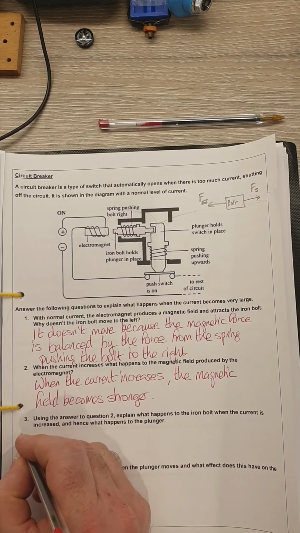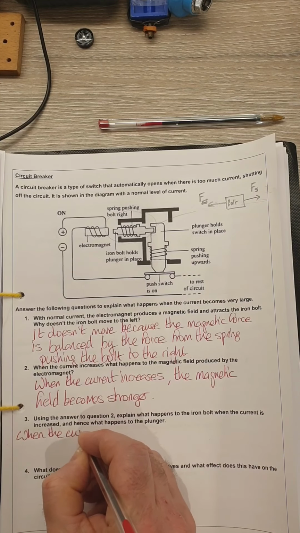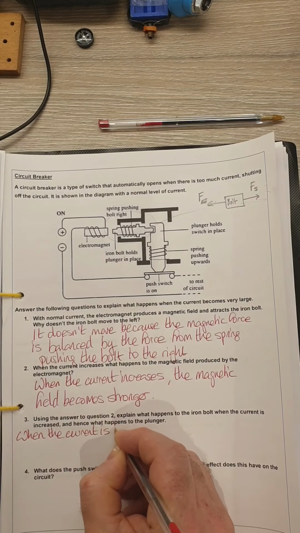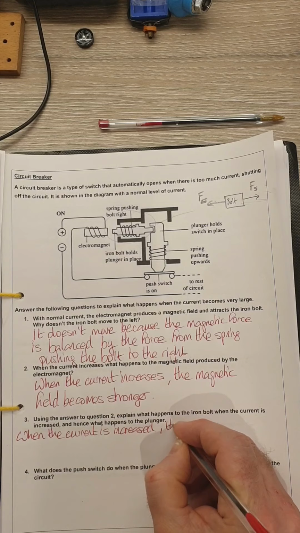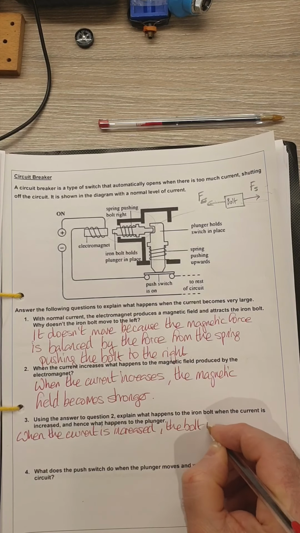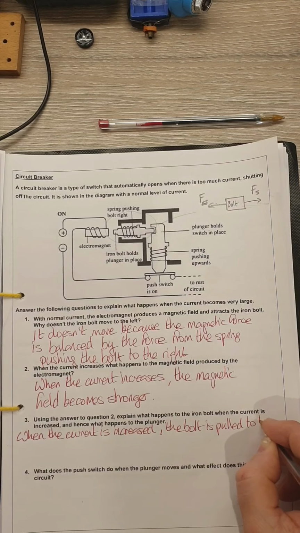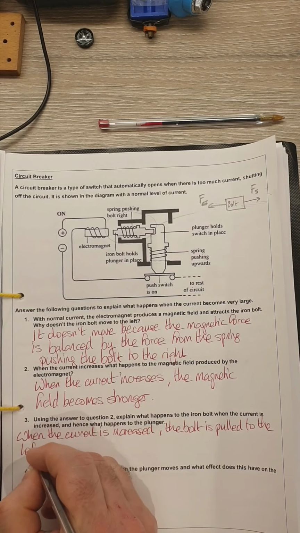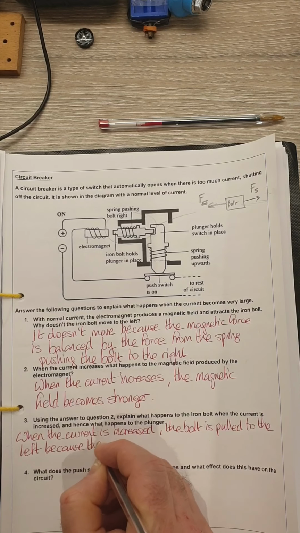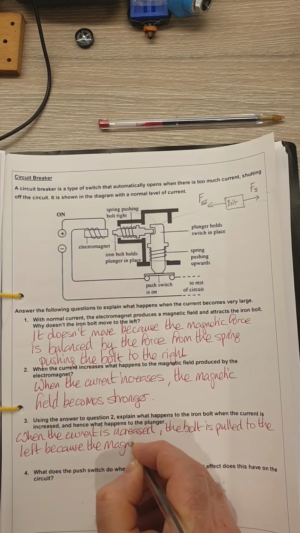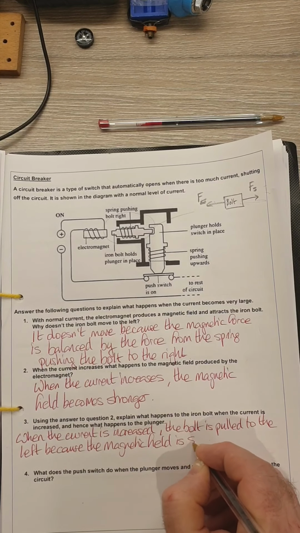Okay, so when the current is increased, the bolt is pulled to the left because the magnetic field is stronger.